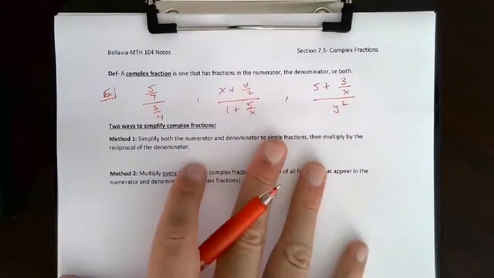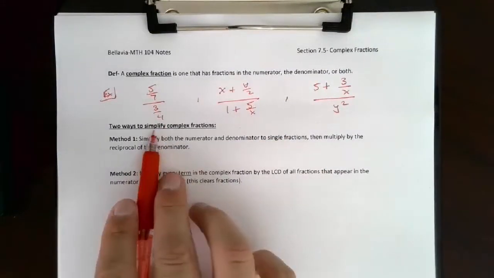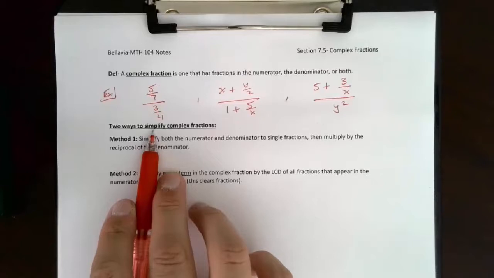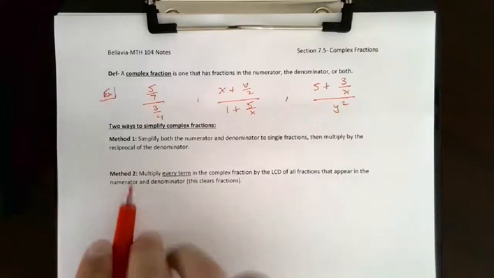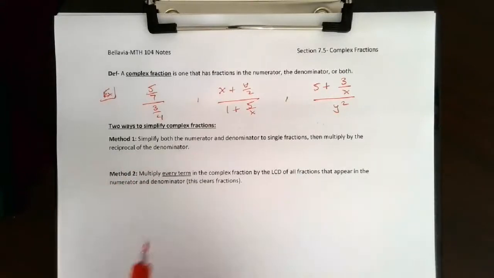So when we say we want to simplify these, typically what we want to do is have a single fraction at the end. You shouldn't have any fractions within fractions, in other words. And there's two ways you can do it, what I'm going to call method 1 and method 2. For quite a few of the examples, I'll show you both methods, and then I might just say pick one or the other. You should get the same answer either way.